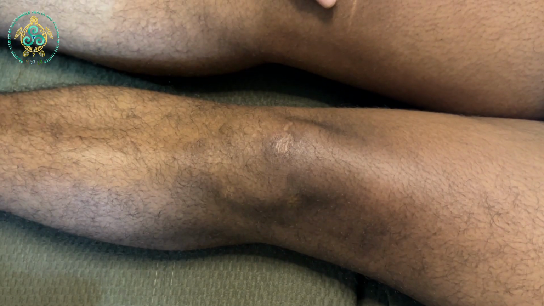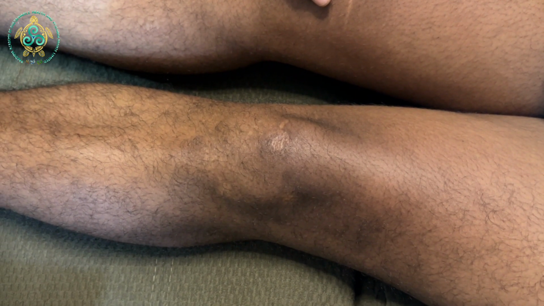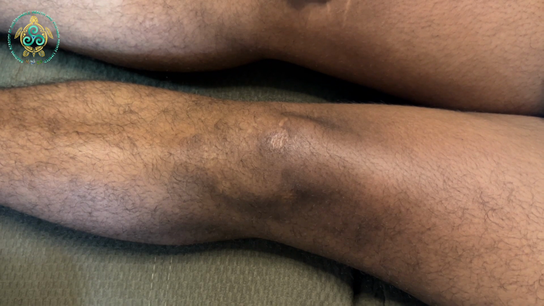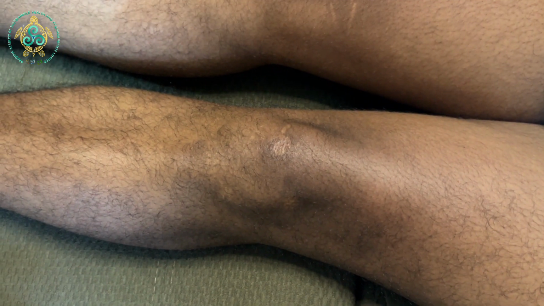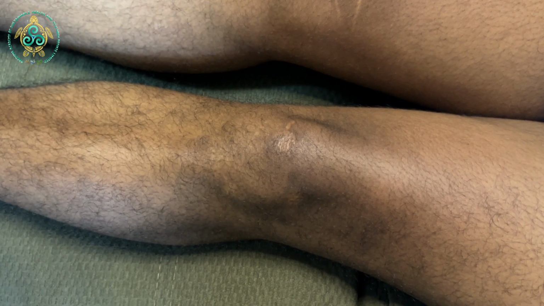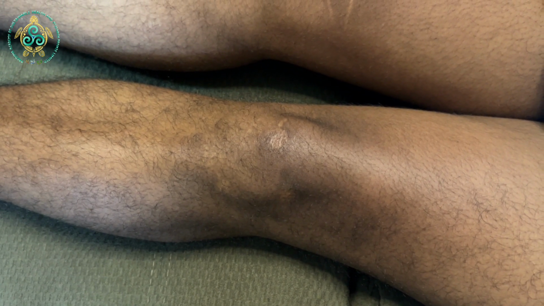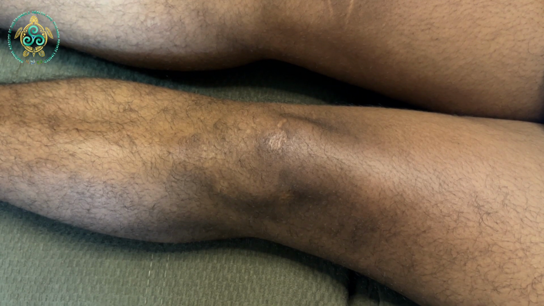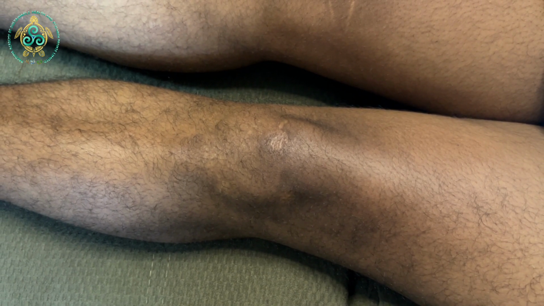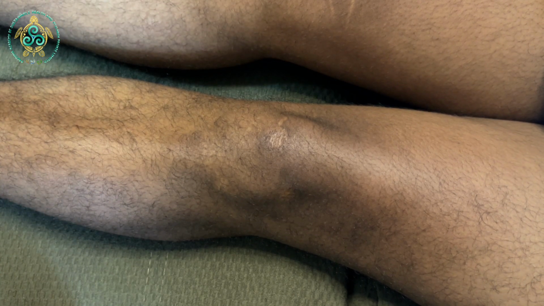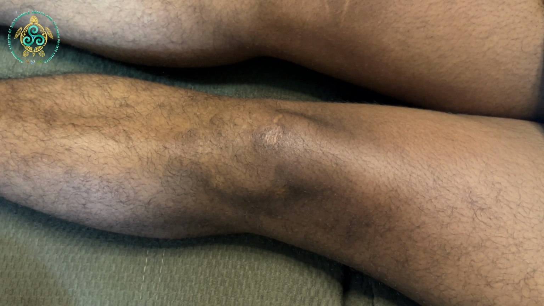Okay. Now to the examination of the knee. Today I'm thankful to Ashwin for being here so that I will be able to demonstrate examinations on his knee. One of the reasons why he was selected is that he had earlier multiple injuries to his left knee, and it was dislocated once.